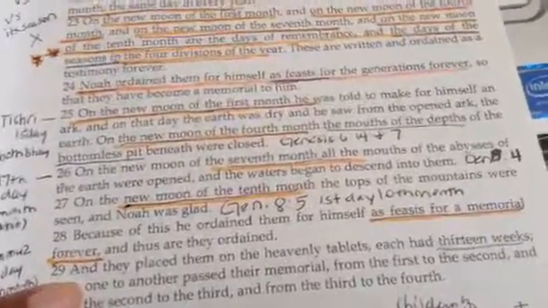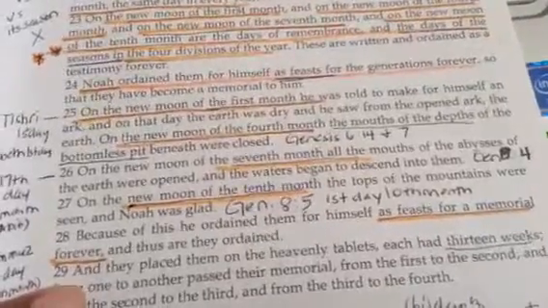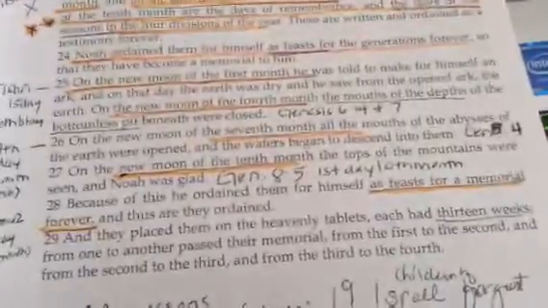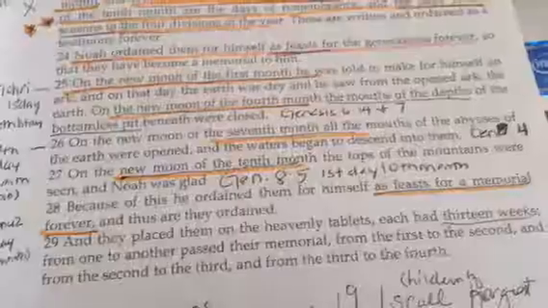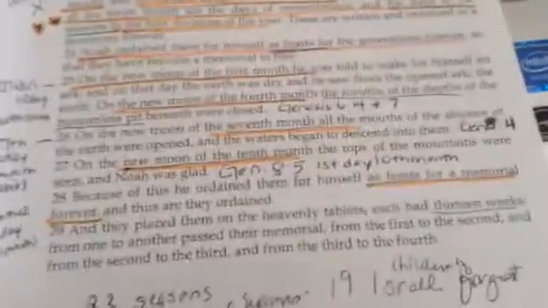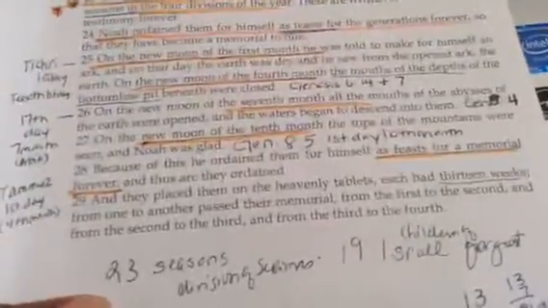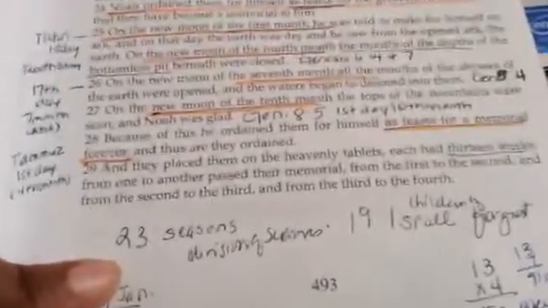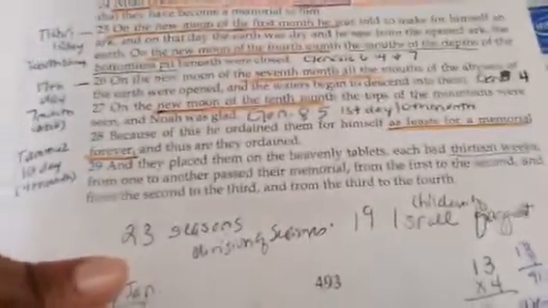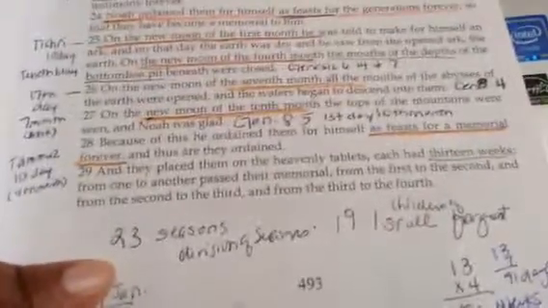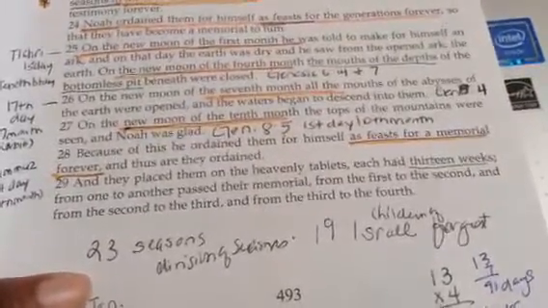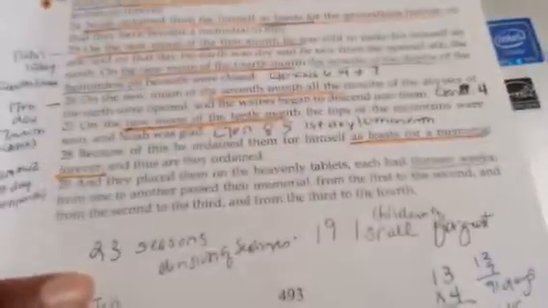On the new moon of the 4th month the mouths of the deeps of the bottomless pit beneath were closed. On the new moon of the 7th month all the mouths of the abyss of the earth were opened, and the waters began to descend into them. On the new moon of the 10th month, the tops of the mountains were seen, and Noah was glad. Because of this, he ordained them for himself as feasts for a memorial forever, and thus are they ordained. And they placed them on the heavenly tablets. Each had 13 weeks from one to another, past their memorial from the first to the second, and from the second to the third, and from the third to the fourth.